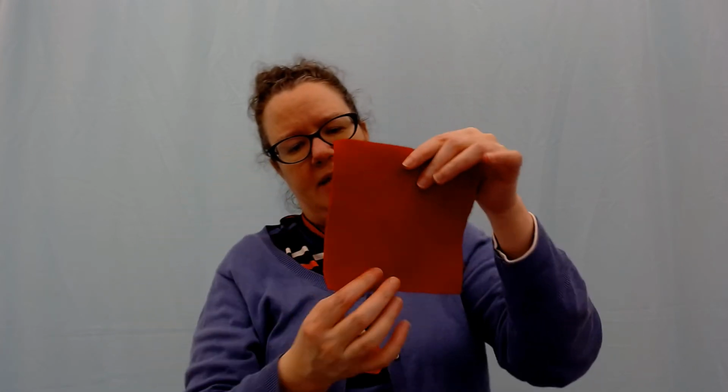So we have 4 sides. 1, 2, 3, 4. And they're all the same size. All 4 sides are the same size. This last one is the trickiest one, I think. It's extra tricky because our rectangles, right? Here's our rectangle. It can go like this, or it can go like this. But it doesn't matter which way it goes, it's still a rectangle.